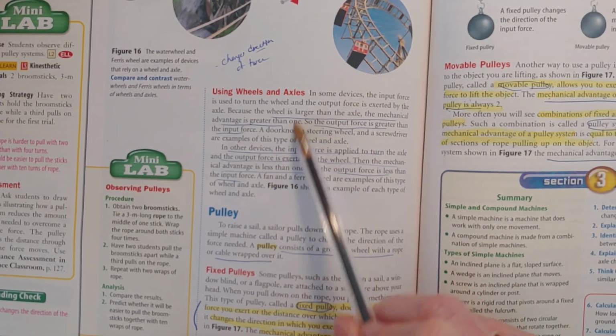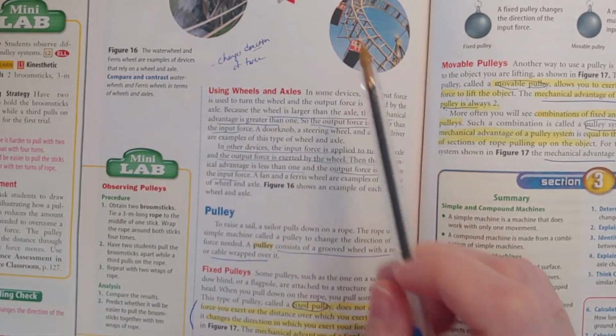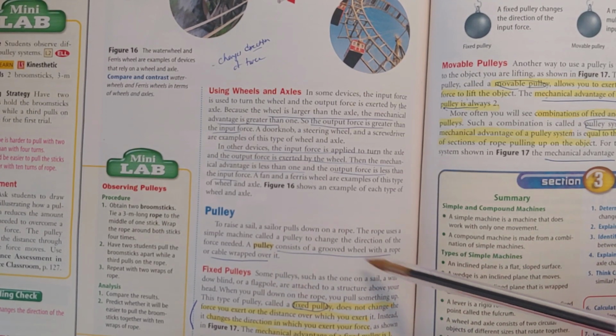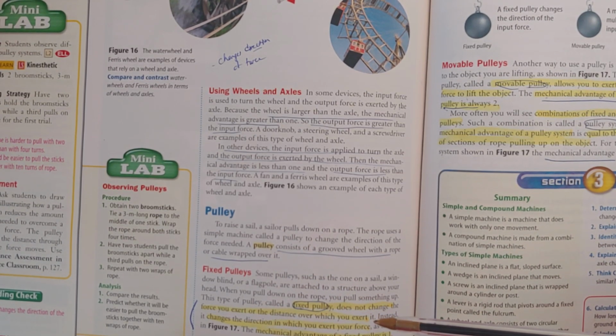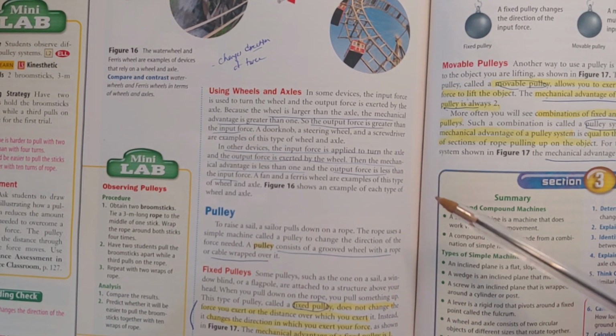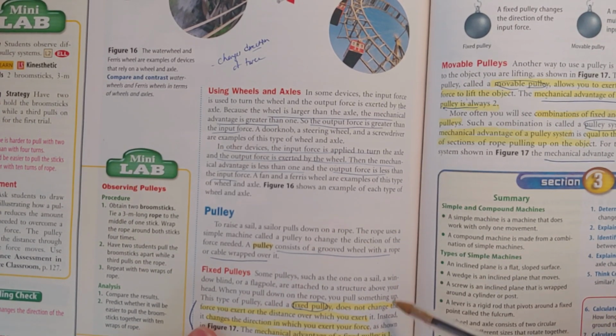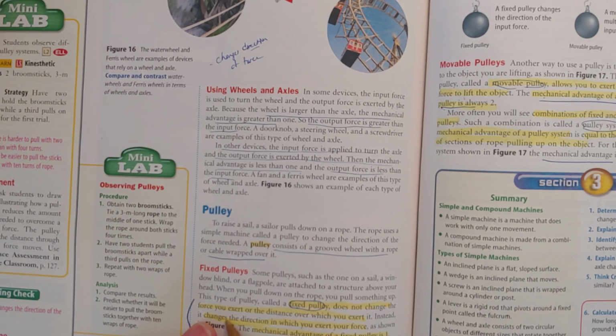This gives you a couple different kinds of wheel and axles and some examples up here. We don't really need to go into those. A pulley, here's our last one, is a grooved wheel with a rope or cable wrapped around it. Okay, pulleys also work by changing the direction of the force. A fixed pulley does not change the force you exert or the distance over which you exert it. Instead, it changes the direction.